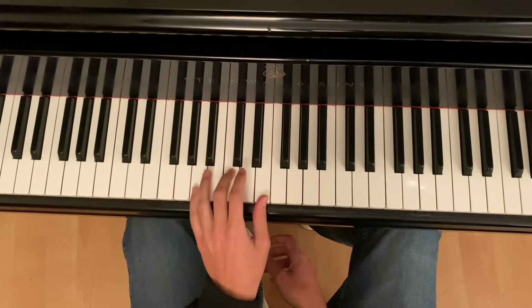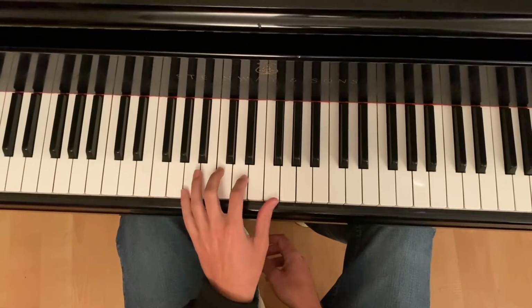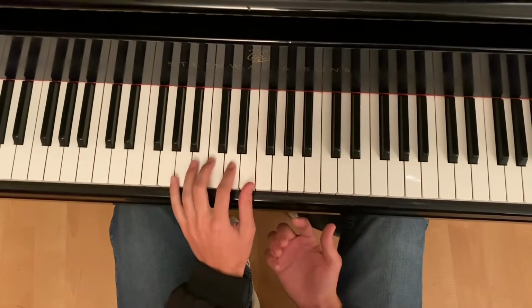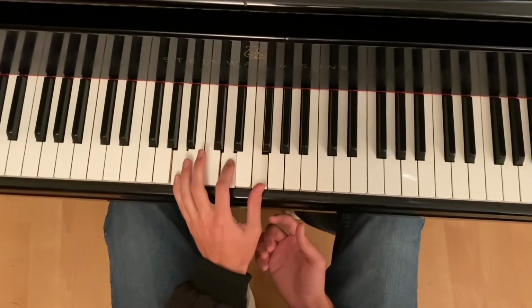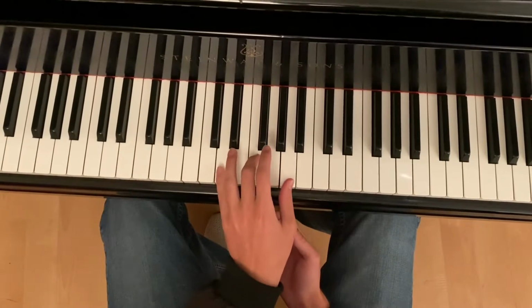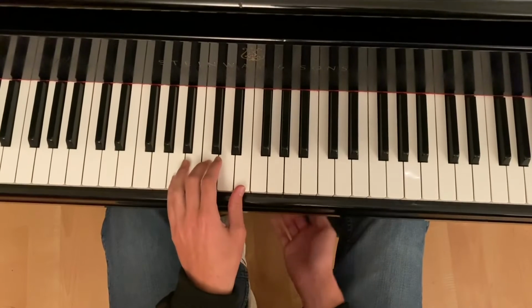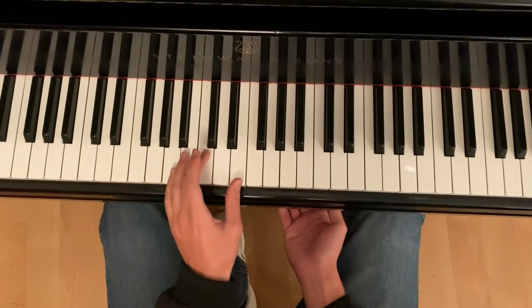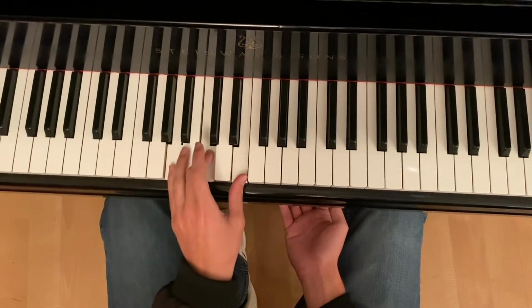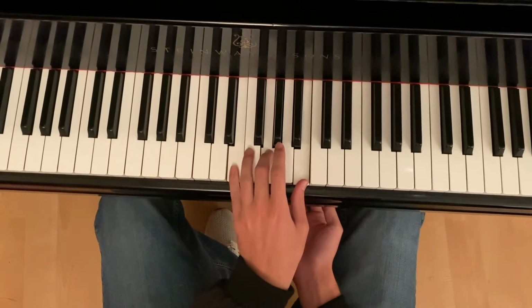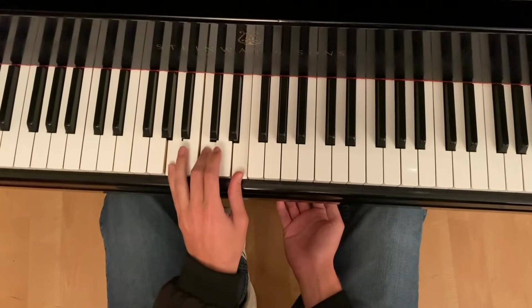If I did a 1-4-5 without doing what we're doing, which is inversions, this is an inversion because it would normally be played like this. The way that you would play it if it wasn't inverted would be like this. 1, 4, 5, 1.